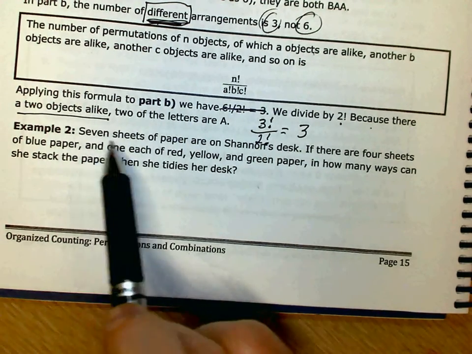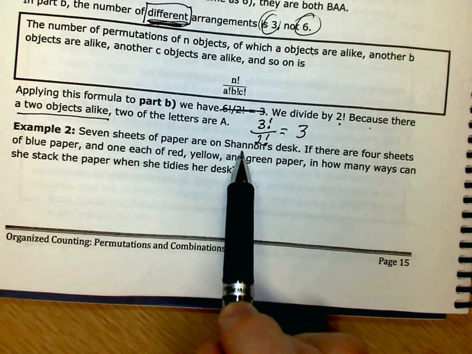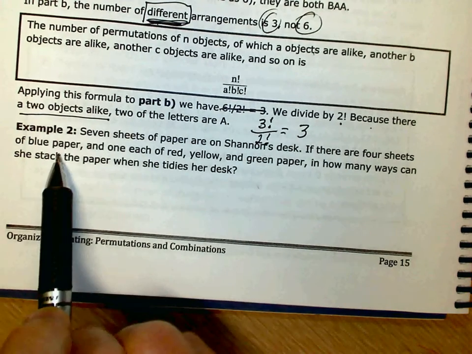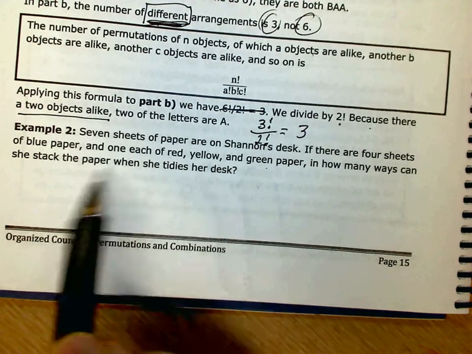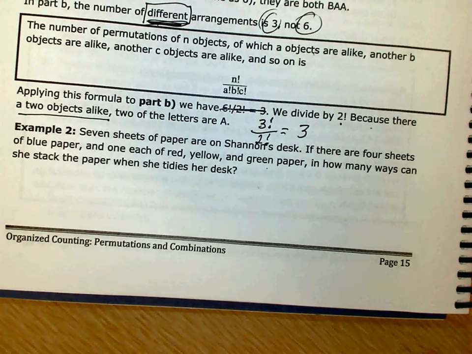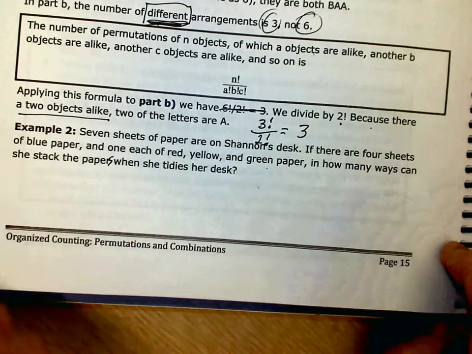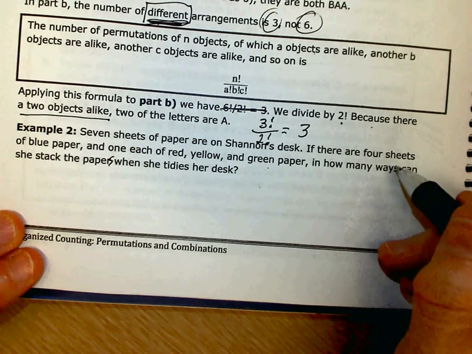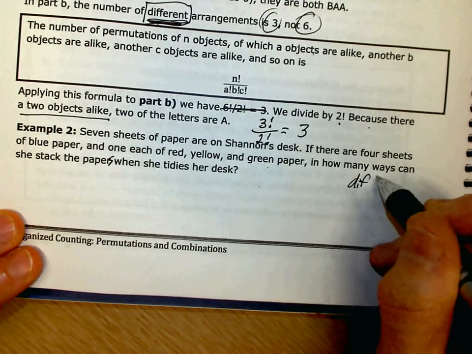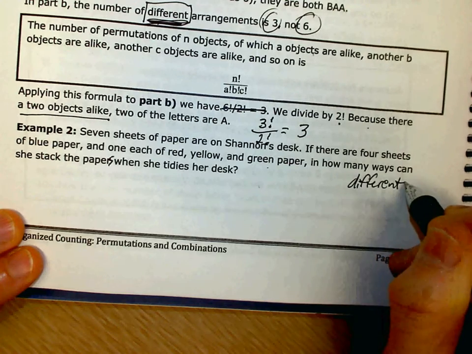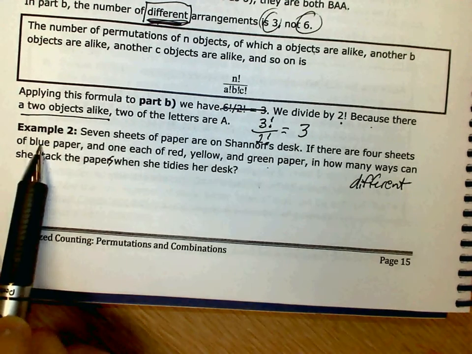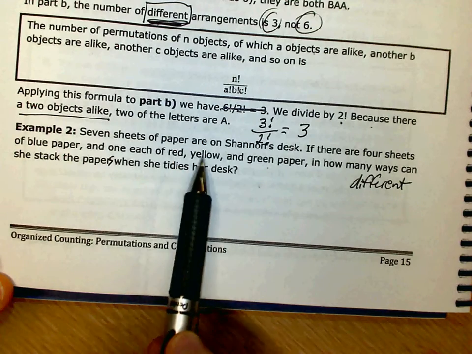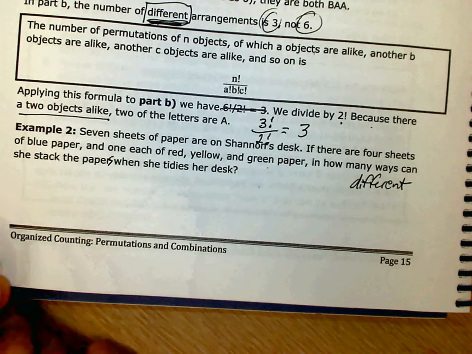7 sheets of paper are on Shannon's desk. There are 4 sheets of blue paper, and one each of red, yellow, and green. In how many ways can she stack the papers when she tidies her desk? So we assume that the four sheets are identical, and then she has three other sheets, all of a different color.